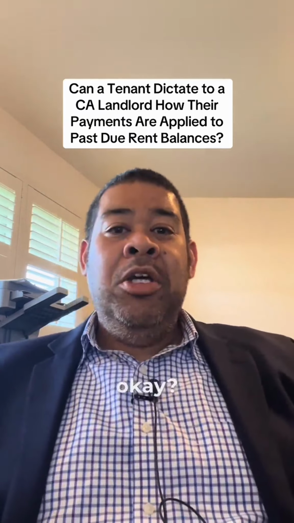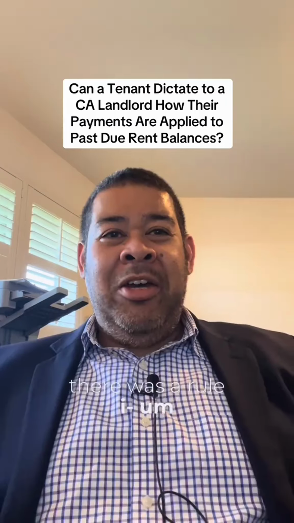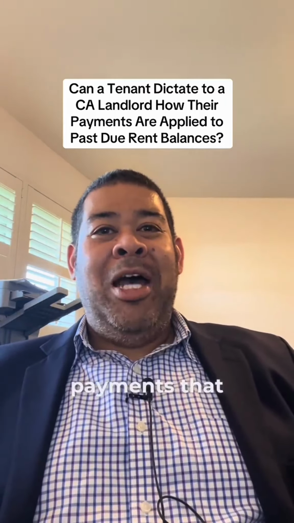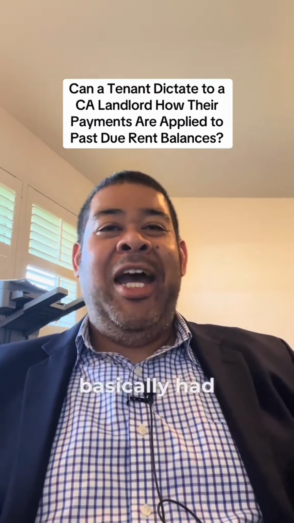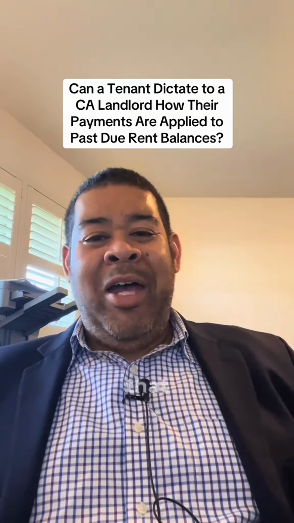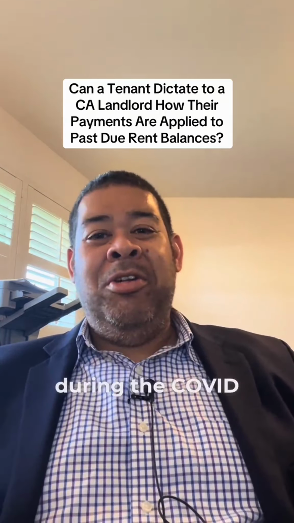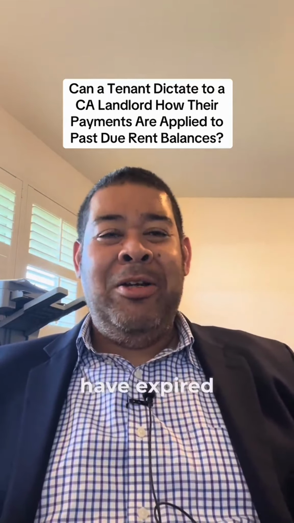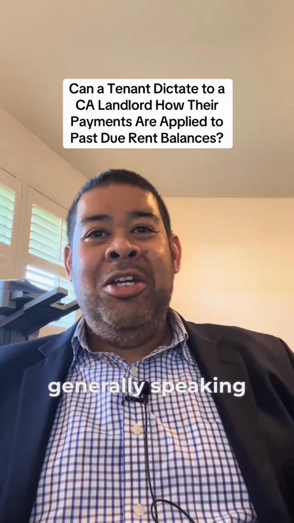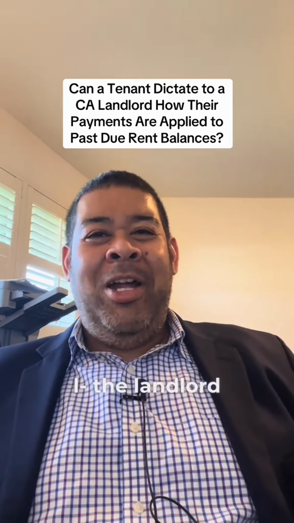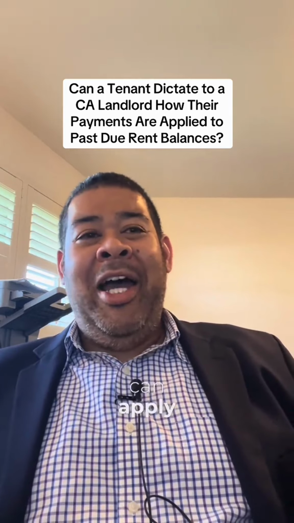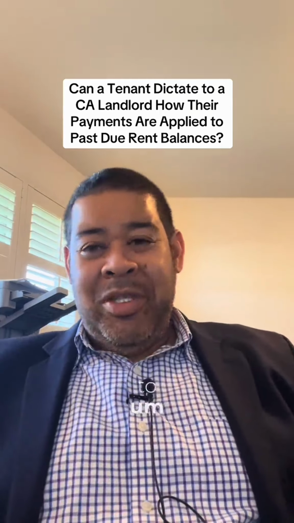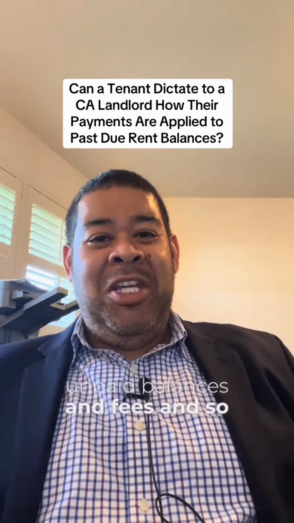Okay. Now there was a rule at one time during COVID that payments that were received basically had to be applied to that month's rent during the COVID pandemic. Okay. But those rules have expired. So generally speaking, the landlord can apply those payments being received to unpaid balances and fees and so forth that are accruing.